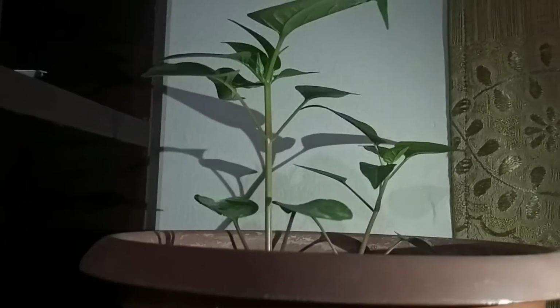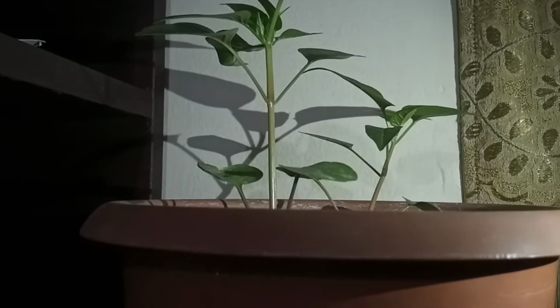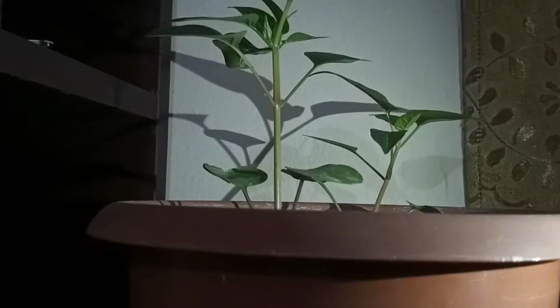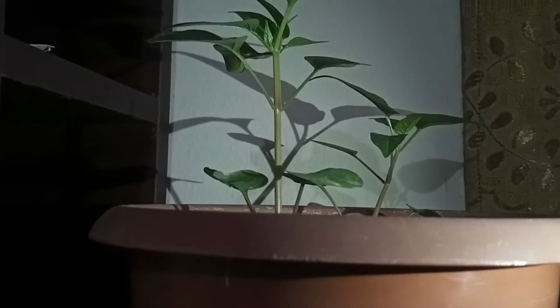Here you can see some fishes. These are actually guppies. And here a real plant. I collected this plant from my garden so that we can differentiate between them.